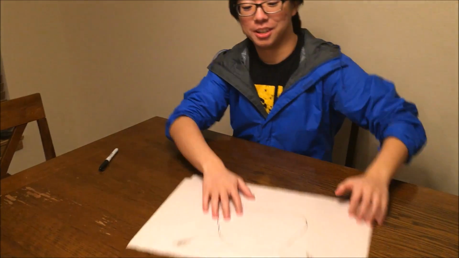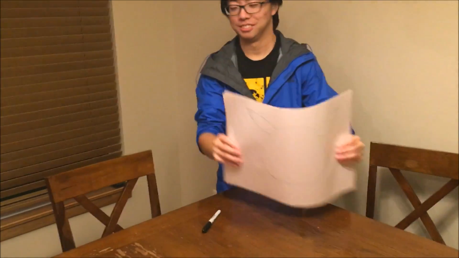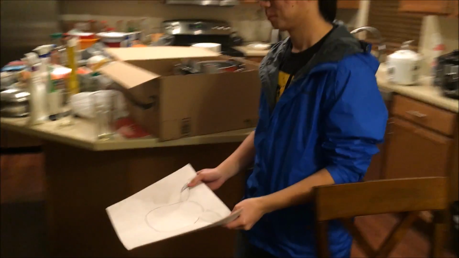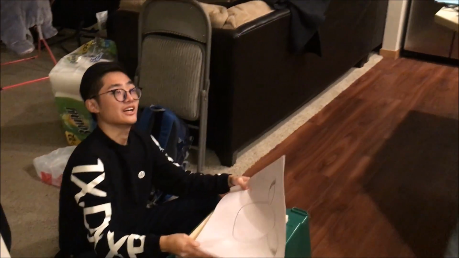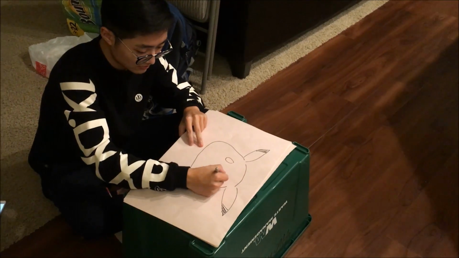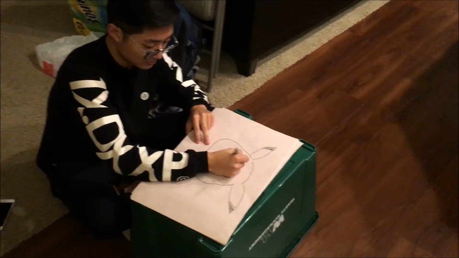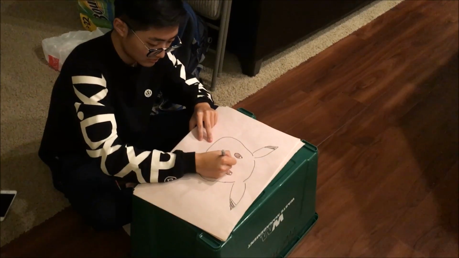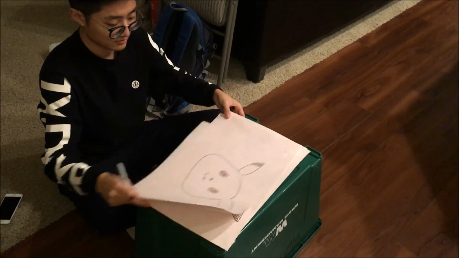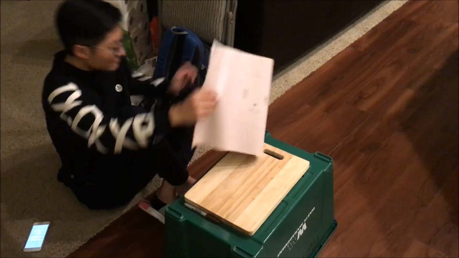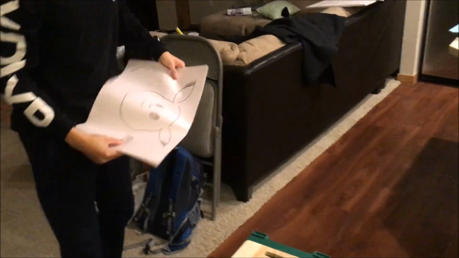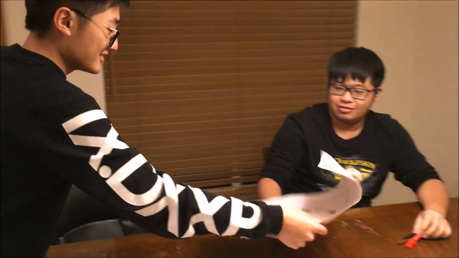Let me take this to the next station. Okay, I'll do the next part. Okay, I'll take this to the next station. Hi, Sibo. Here's the Pikachu.